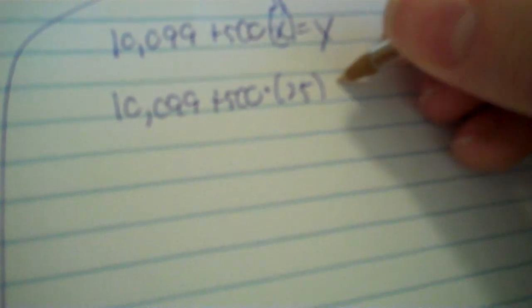Okay, so we replace that with 25. So we got 10,099 plus 500 times 25 equals Y. Now again, with Y you just solve, okay? It means you can just times first. Times comes before adding. So 12,500 add.